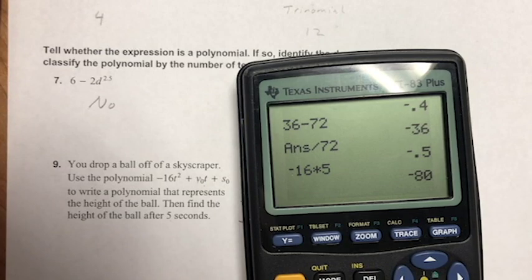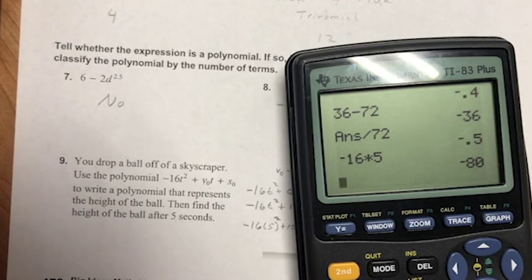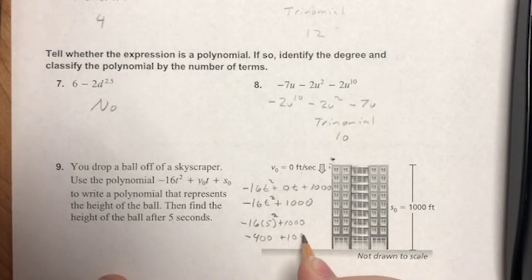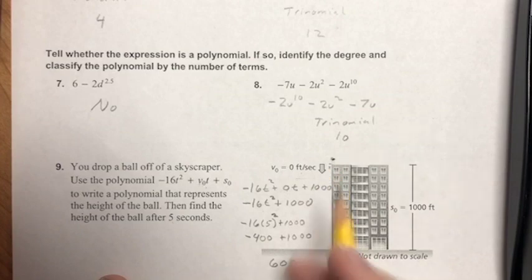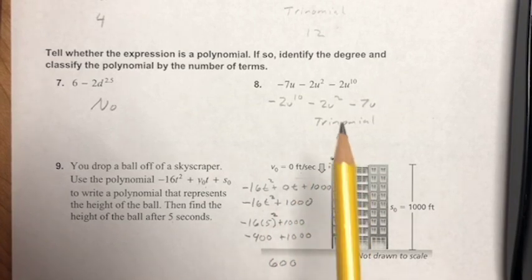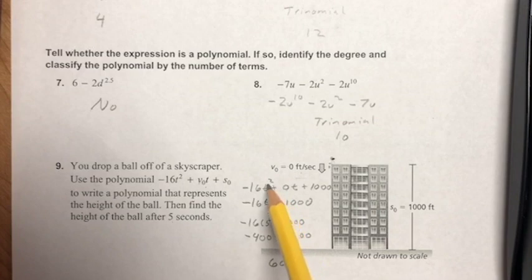5 squared is 25, so we can say negative 16 times 25. This should give me negative 400 plus 1,000. Figure that all the way out, and that ball that I've dropped is at 600 feet. So it's somewhere around here, about 600 feet after 5 seconds. And again, like I said, I'm glad I actually made that mistake on video because you can see what I did wrong. I forgot to put that degree of 2 in.